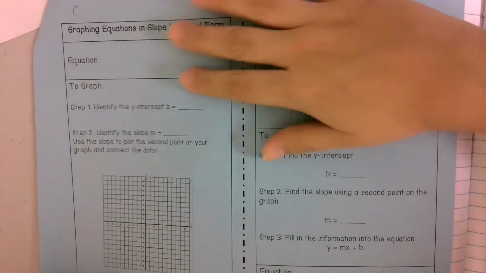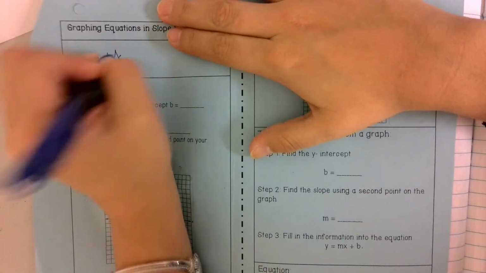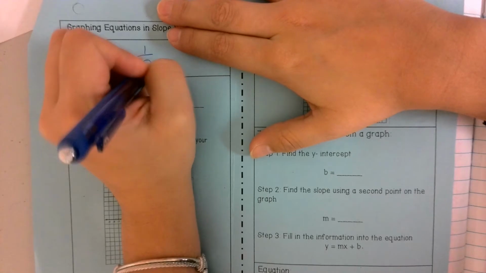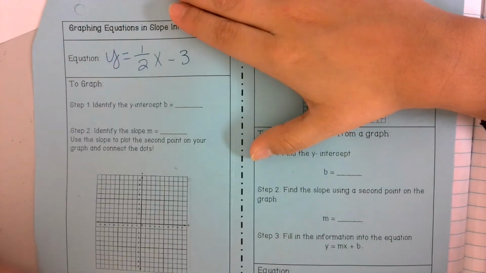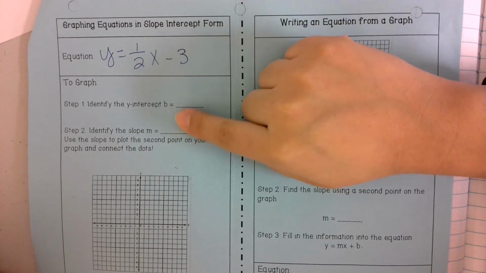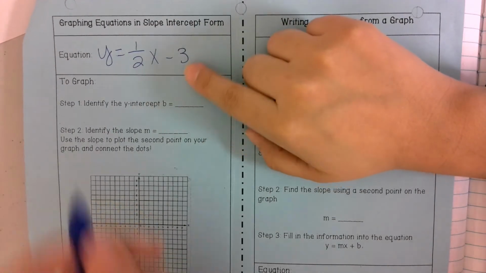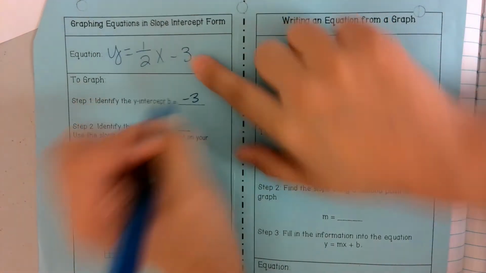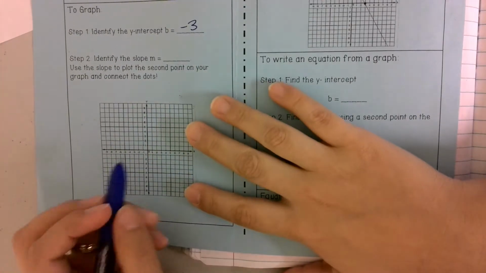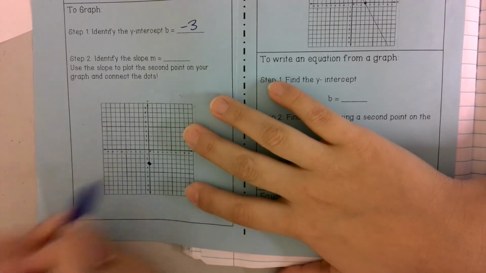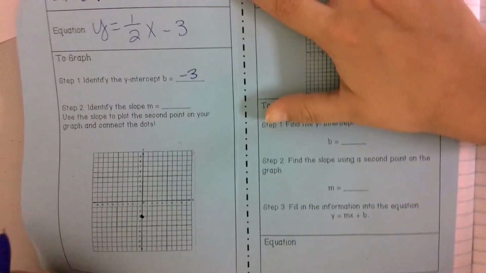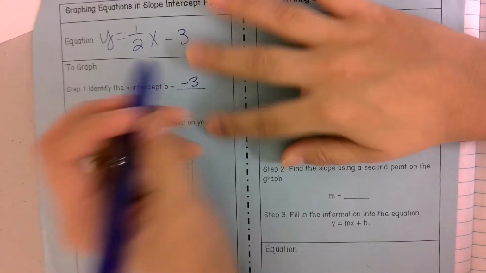I'm going to give you equations in y equals mx plus b form. So let's say I gave you an equation that said y equals a half x minus 3, and I asked you to graph. First thing we need to do is identify the y-intercept. The y-intercept is -3. So on my y-axis, I'm going to put a dot at -3. That's my starting point. And then I'm going to identify the slope. The slope of this equation is a half.